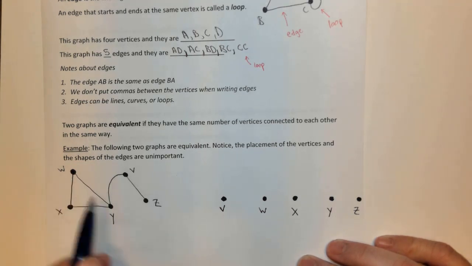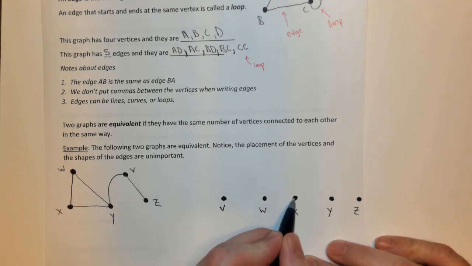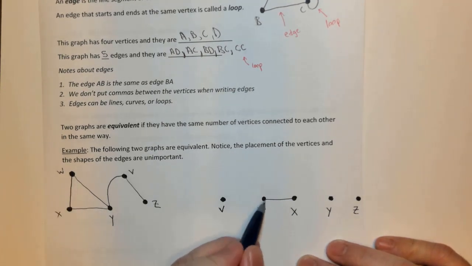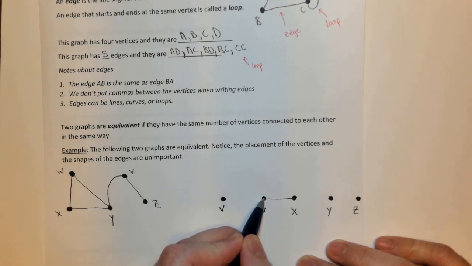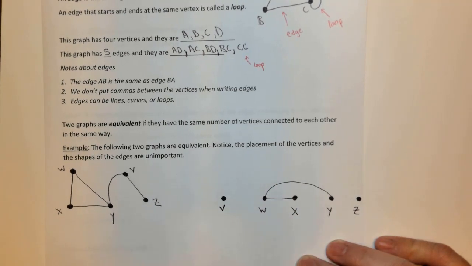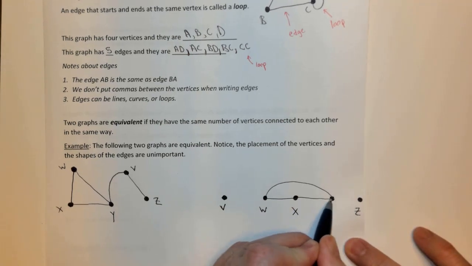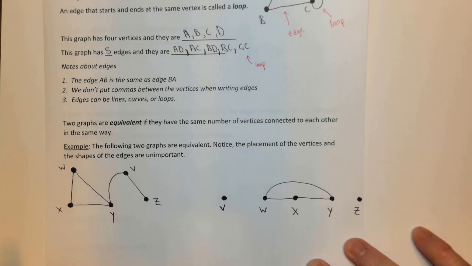W. W is connected to X. W is connected to Y. How do I get there? Well, I could just do this, or you could go anywhere, it doesn't matter. So W is connected to X, W is connected to Y, that's it. Let me go to X. X is connected to W, we know that. X is connected to Y, and that's it. X is connected to W, X is connected to Y.